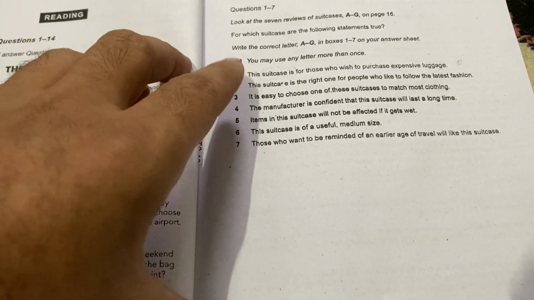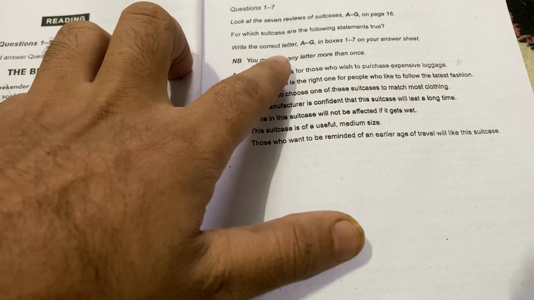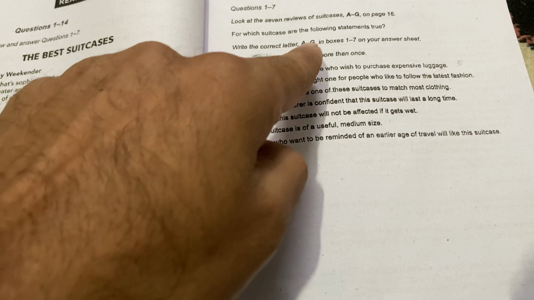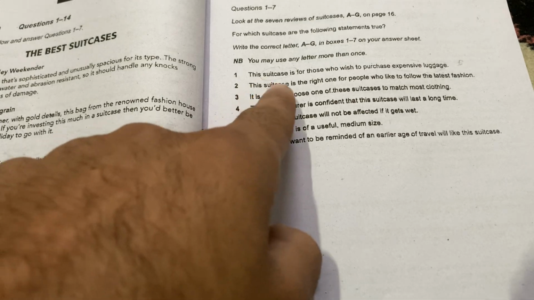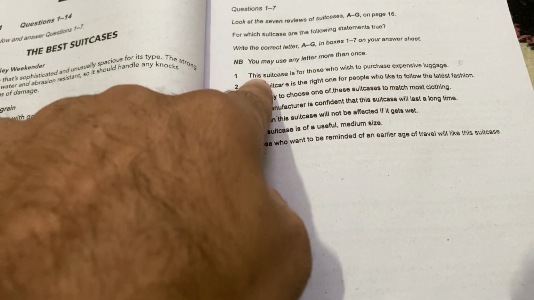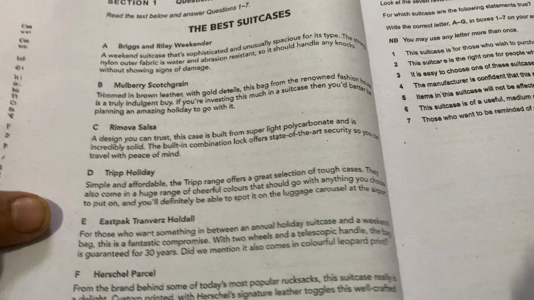Again, you have to pay attention to the details that they have given you for giving your answer. It asks you to write the correct letter A to G of the paragraph in front of your answer. So you will read the question and then see which paragraph matches this question. You will look at the paragraphs.